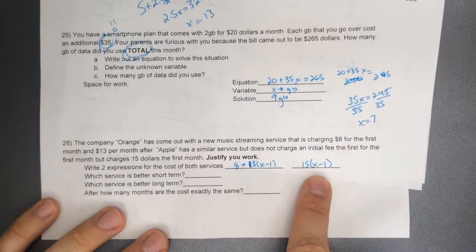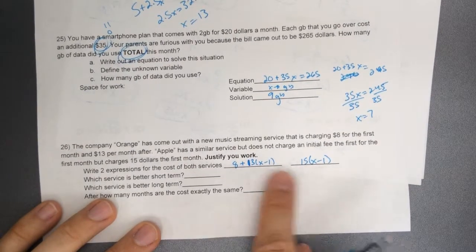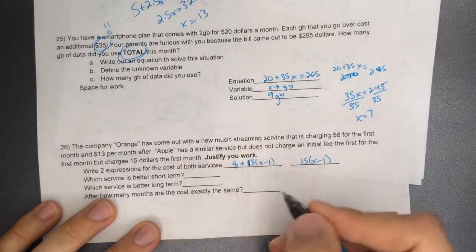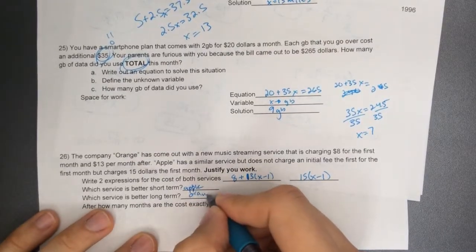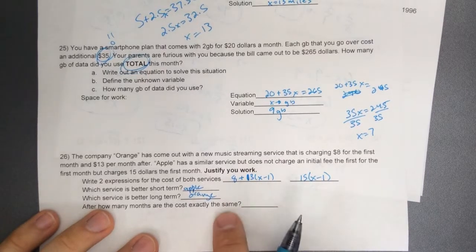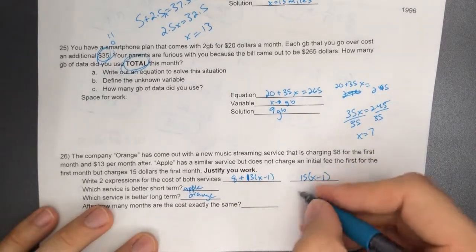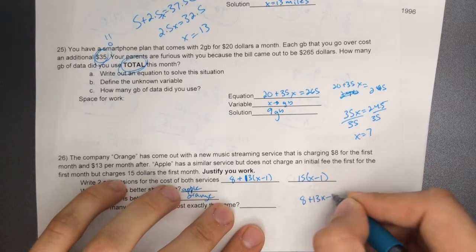No initial fee, but $15 for all months but the first. Looks just like that. Which one is better short term? It's going to be the one with no initial fee. It's going to be Apple. Long term, it's going to be Orange because it's got a lower per month charge. How many months do they cost exactly the same? Set them equal to each other. 8 plus 13 times x minus 1.